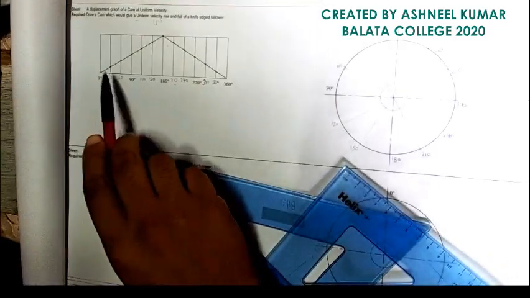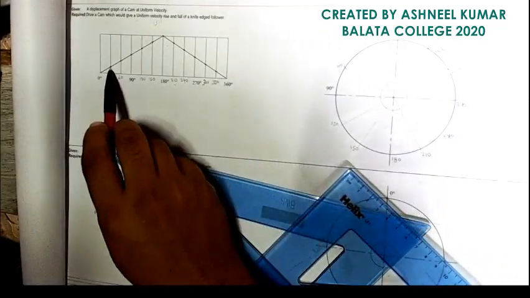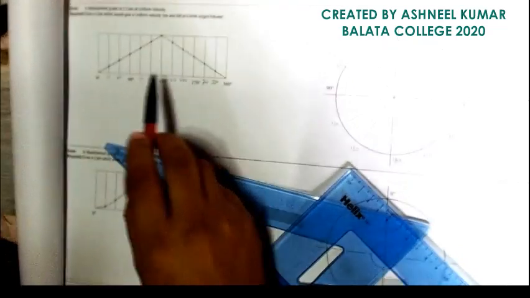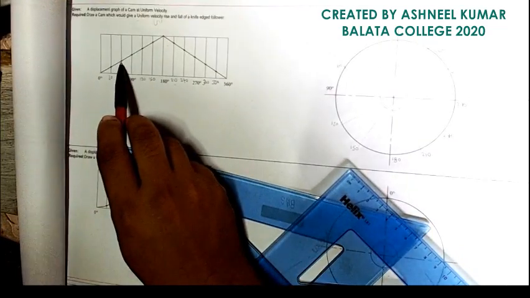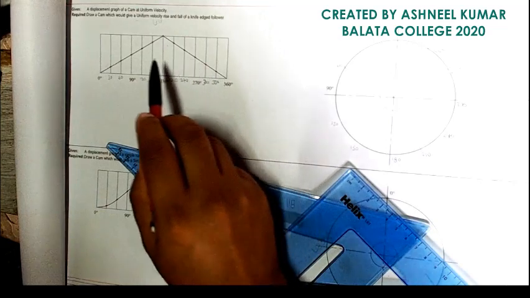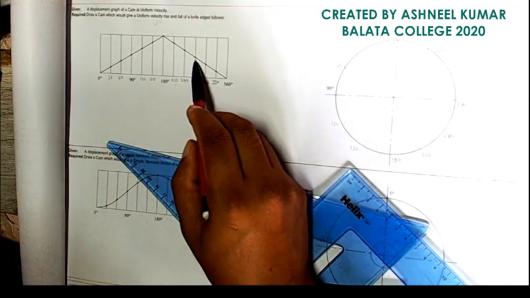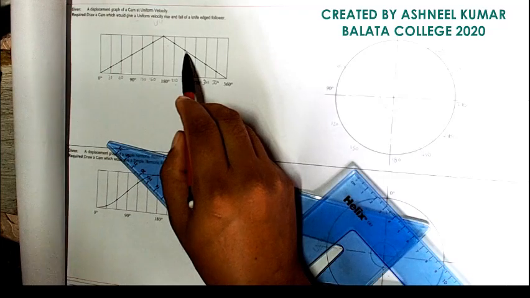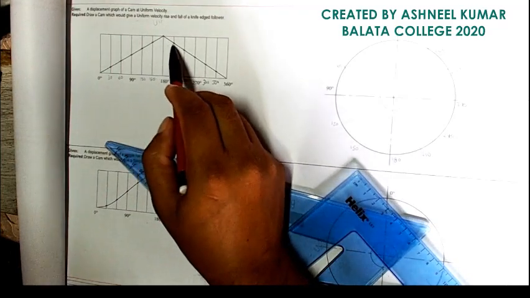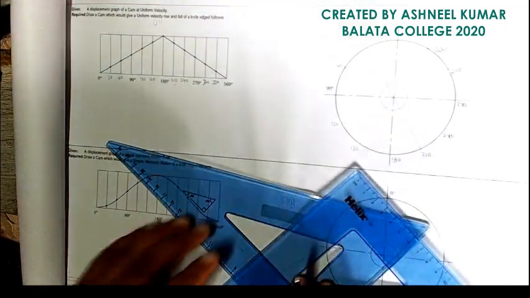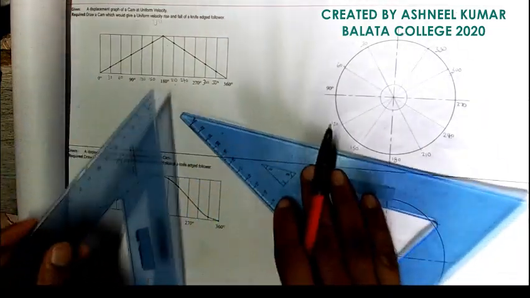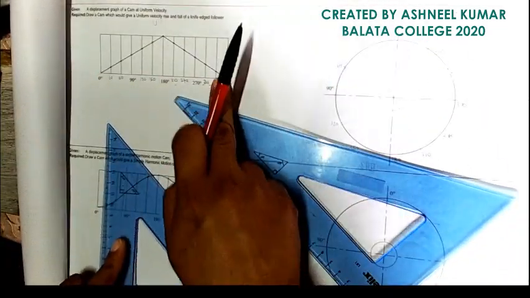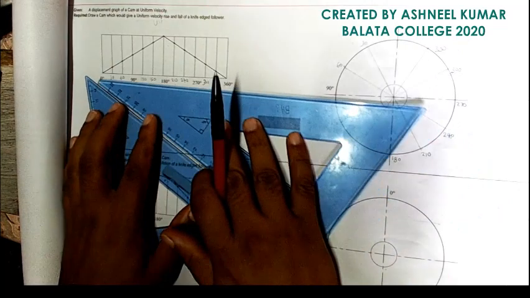So if you look at 30 and 330, they fall in the same line. Likewise 60 and 300 is same line, 90 and 270 is same line, 120 and 240 is same line, then 150 and 210 is same line. So when I take lines from this side, I will be also taking that line together.